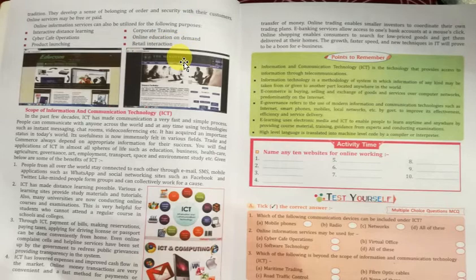All right. So at last, what we can see here is the scope of information and communication technology. So what is the scope of information and communication technology? People from all over the world stay connected to each other through email, SMS, mobile applications such as WhatsApp, okay, and social networking sites. So people stay connected with each other. Second is ICT has made distance learning possible. That is what we were studying here, okay, that is e-learning.